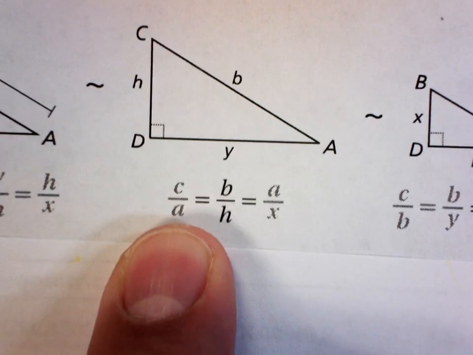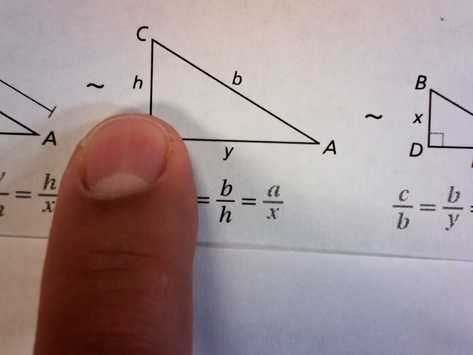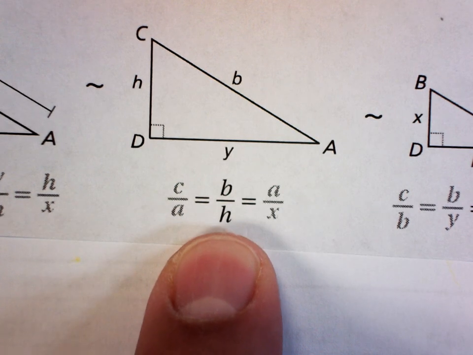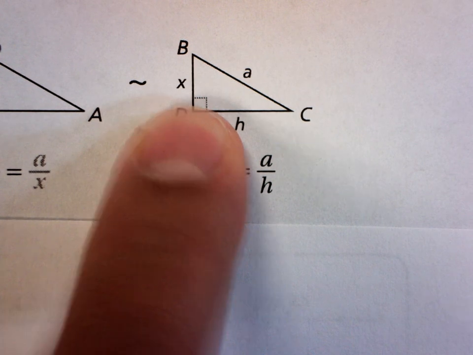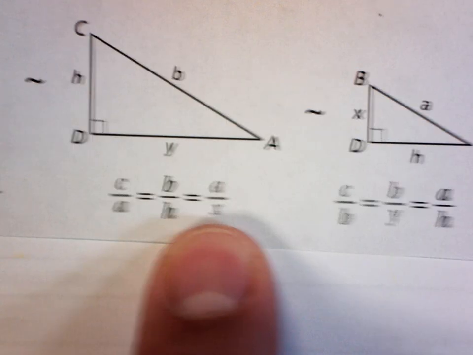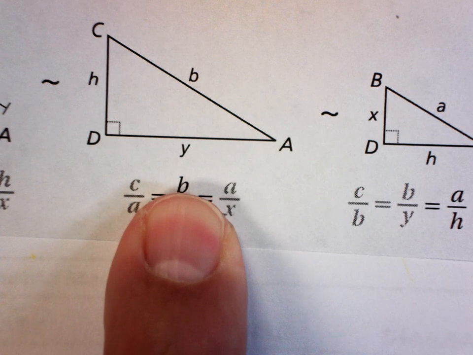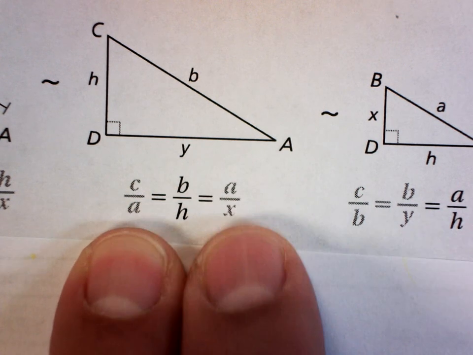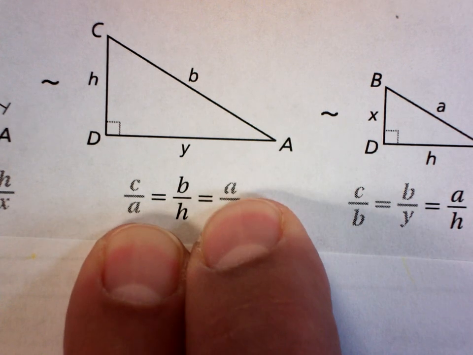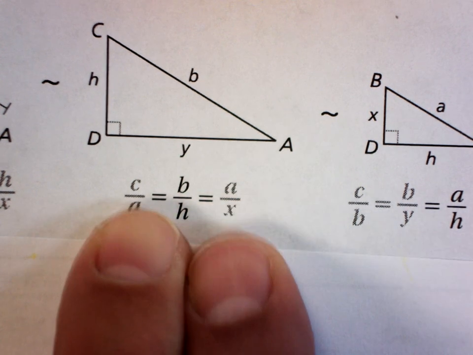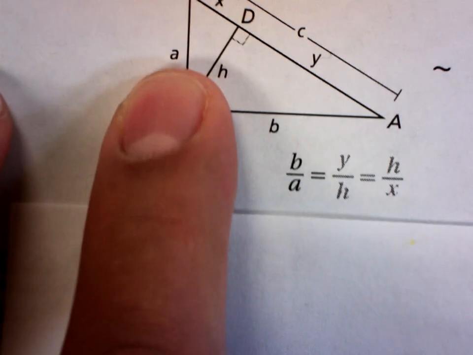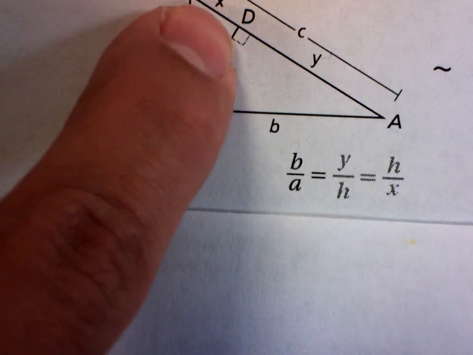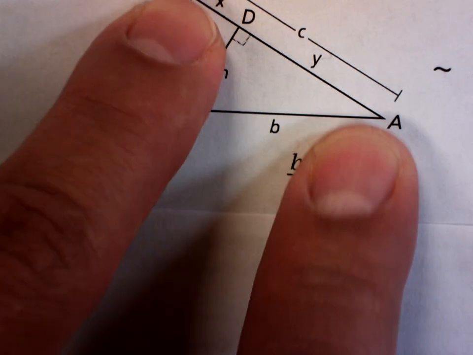Then that must be equal to hypotenuse of this triangle over left-hand side, B over H, and that must be equal to hypotenuse of this triangle over left-hand side, which is A over X. So now cover up this middle piece, and you do have C over A equals A over X. If I cross product, I get A times A, which is A squared, equals C times X. If I come back to my picture, I have A squared, this piece squared, equals this X, this little piece, times C, the whole length.